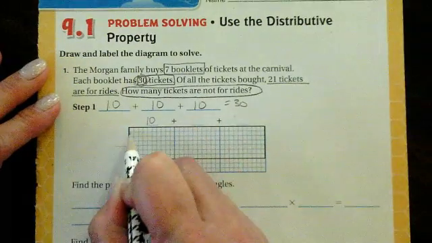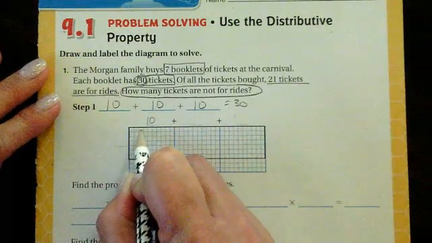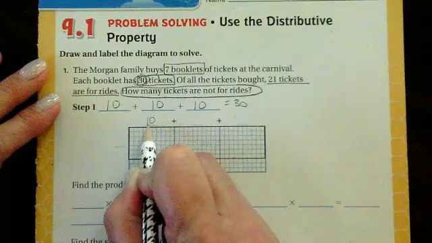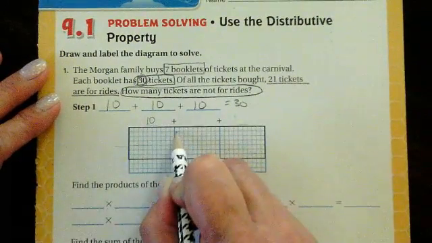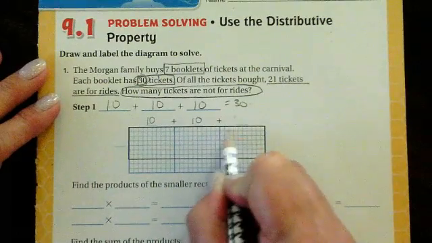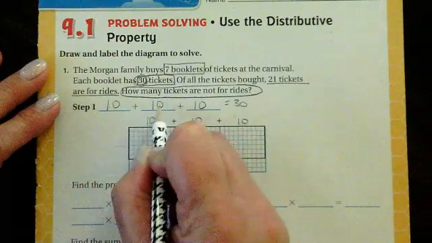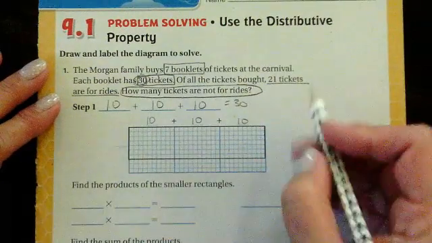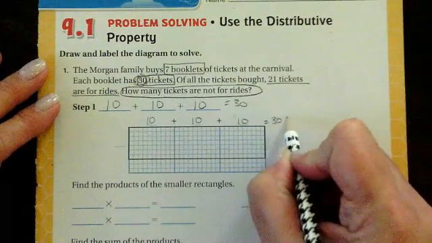So I have 10 little squares here. 1, 2, 3, 4, 5, 6, 7, 8, 9, 10. That's why I'm writing the number 10 here. This also has 10, and so does this. So 10 plus 10 plus 10 equals 30. So here's my 30 tickets.